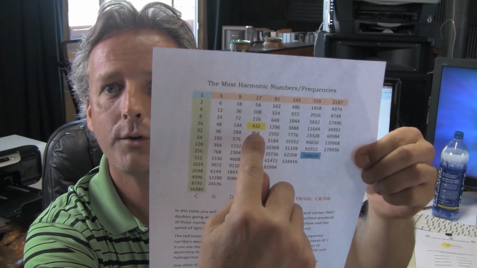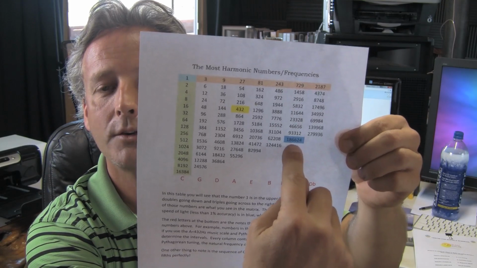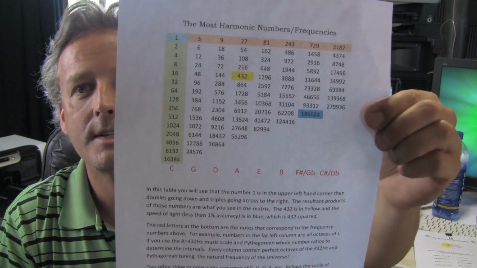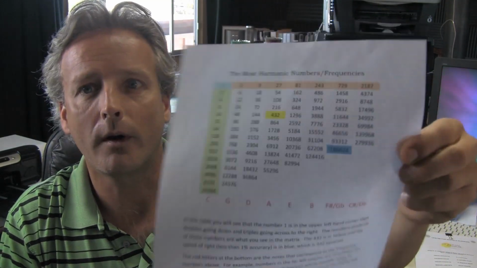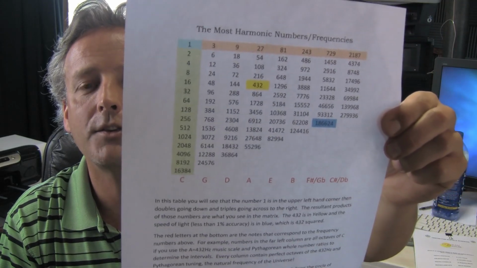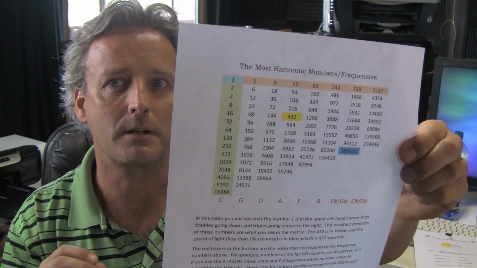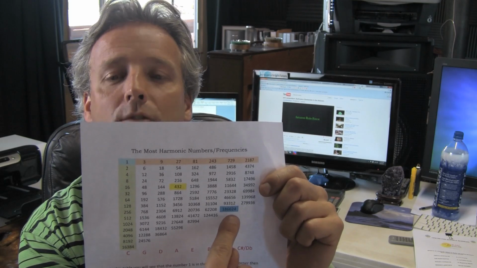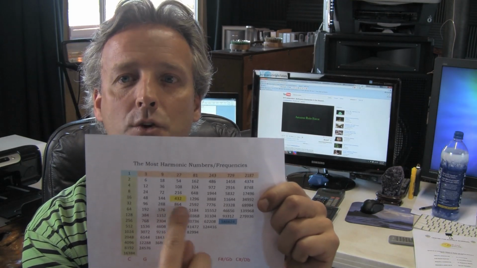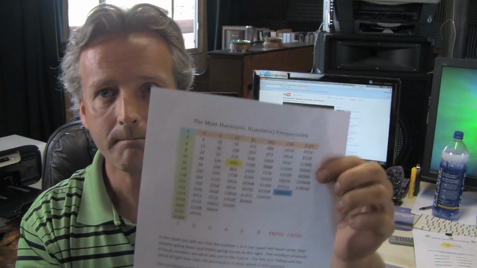You have the 432 here. You have, in this blue box, 186,624 miles per second. That is the speed of light, or it's actually less than 1% off from the accepted speed of light. Now today, the speed of light is a little bit slower than the 432 squared. 186,624 is 432 squared. So how come the speed of light isn't 186,624 right now?